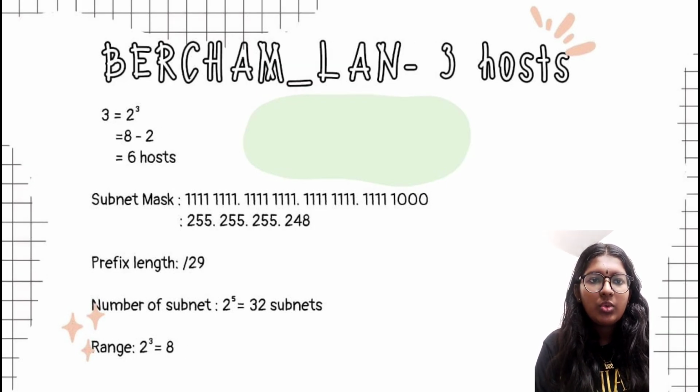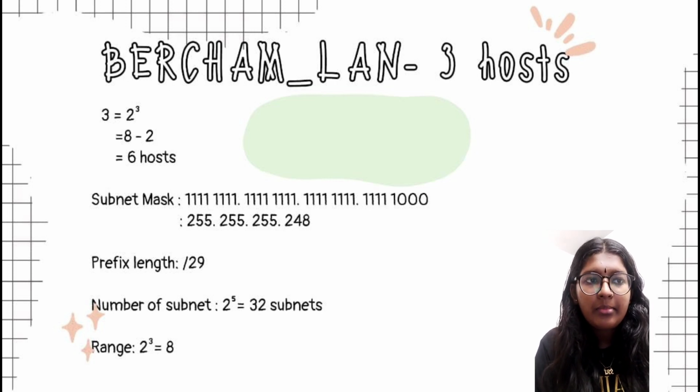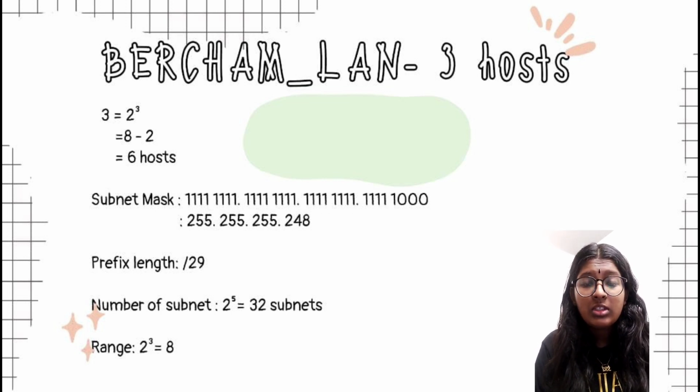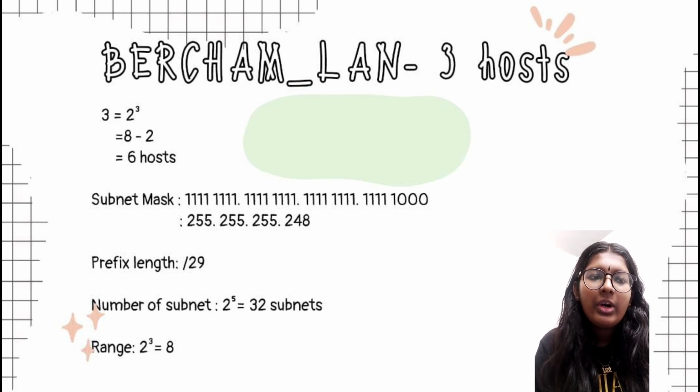Now let me show you the calculation for our Bercham LAN. It needs only 3 hosts, so I choose 2 power of 3, which equals 8 hosts, and we minus 2, so it will be 6 usable hosts. The subnet mask for Bercham LAN in binary is 11111111.11111111.11111111.11111000, which is 255.255.255.248.